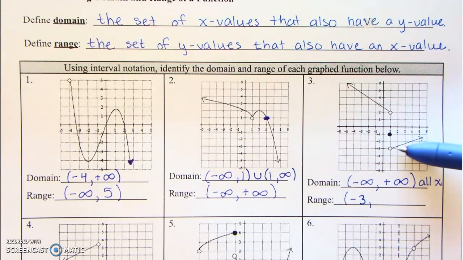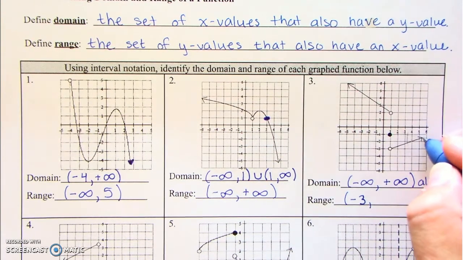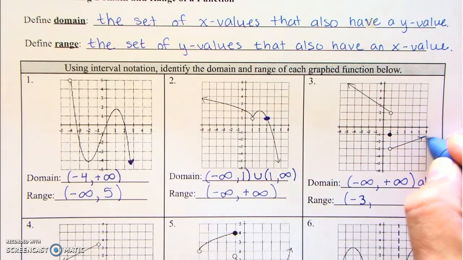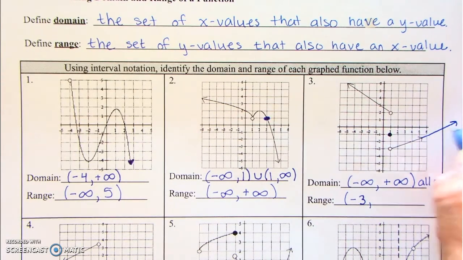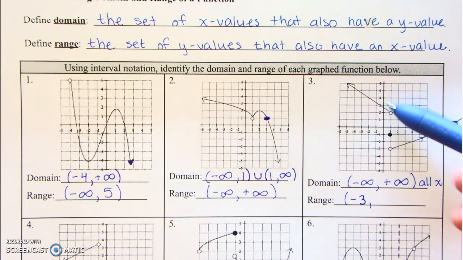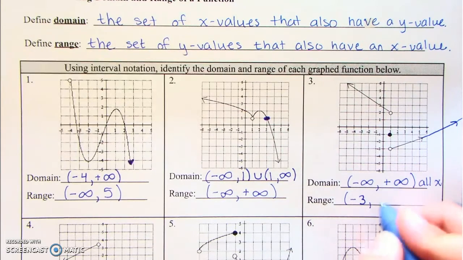Okay, now is every y value accounted for? Well, what is that? Oh, those are like eyelashes. Okay, is every y value accounted for? Well, doesn't that arrow go all the way up to infinity? It'll just keep going, going, going. So this line all by itself takes care of every y value because it just keeps going and going. But then we also have this piece going up here. But all these y values that are kind of skipped here are taken care of by this line. So this goes to positive infinity.